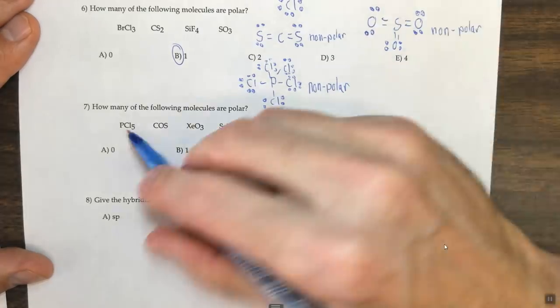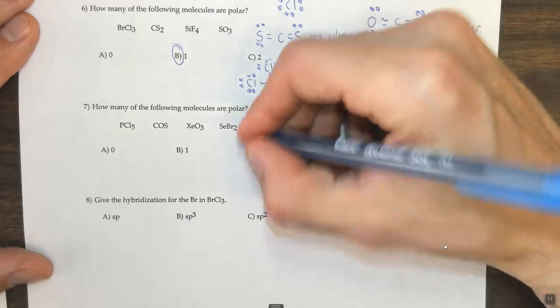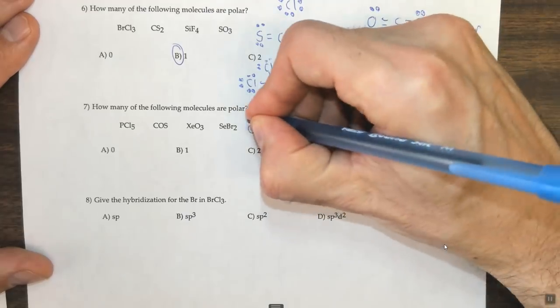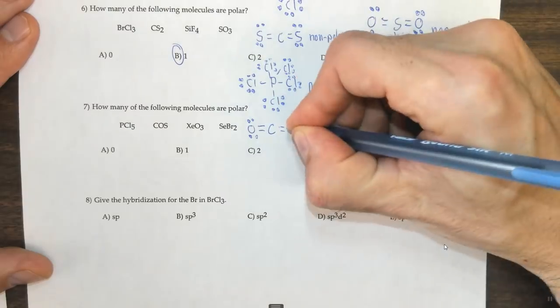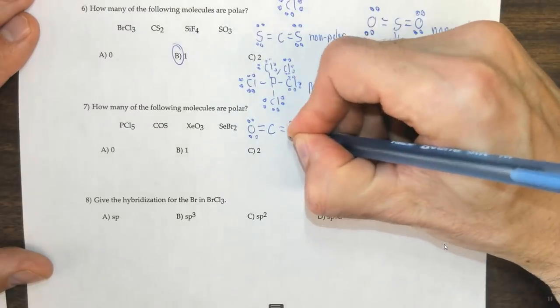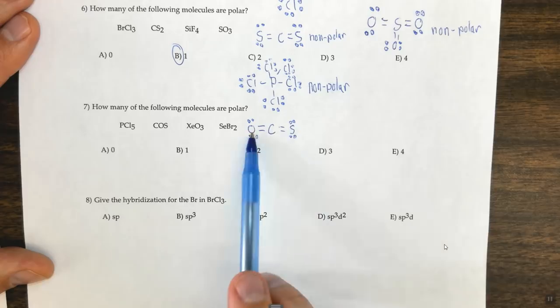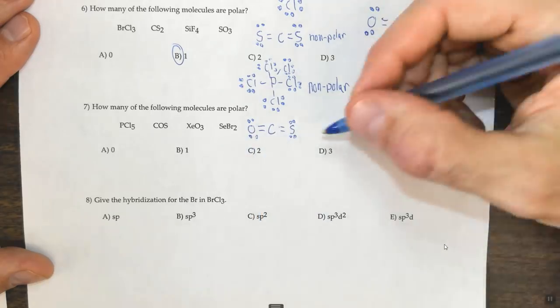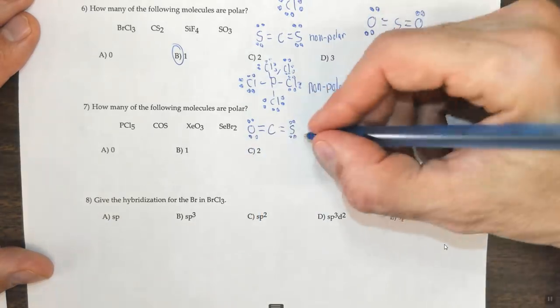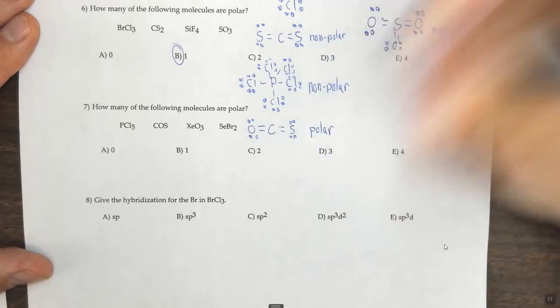If we look at COS, we have carbon in the middle, oxygen on one side, and sulfur on the other. Here, the domains are not the same. One's oxygen and one's sulfur. So there's going to be a net pull of electron density towards the oxygen, and this one is polar.